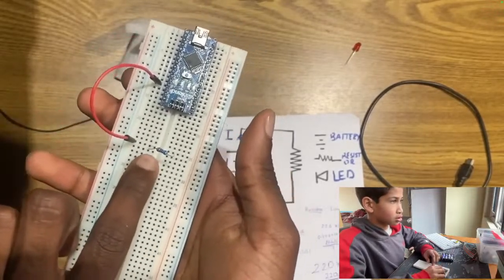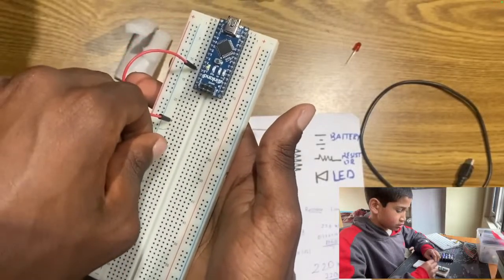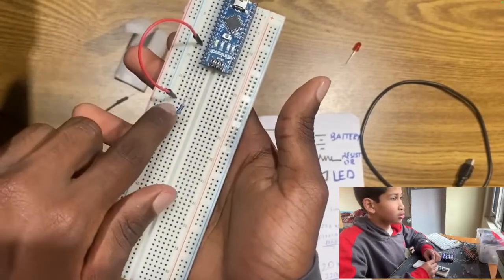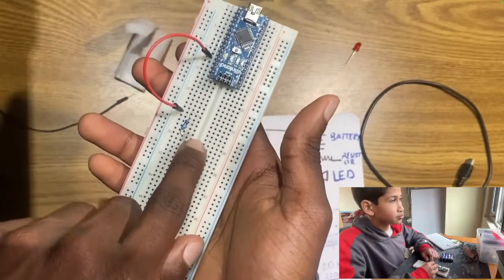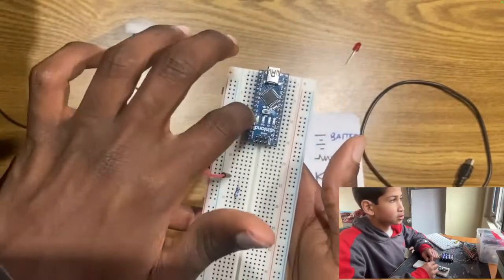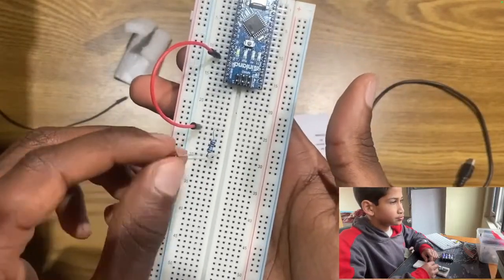So when we're connecting the resistors, we want to connect it across. If not, we can even connect it vertically, okay? Because again, as I said, they're not connected. So we want one leg to be on the connected side and one leg to be on the side that's not connected with the circuit. Okay, with that in mind, let me just bring my LED.